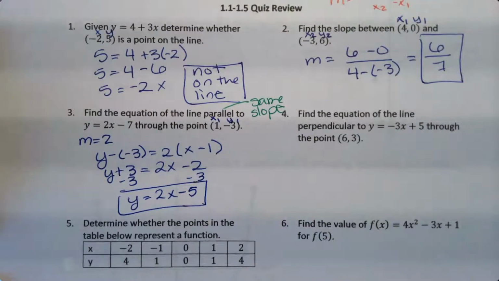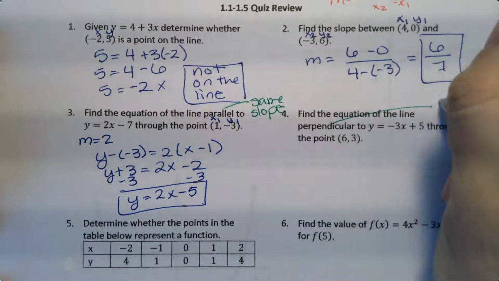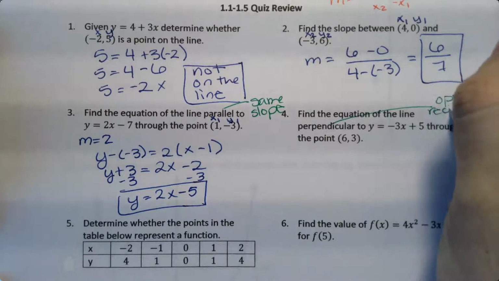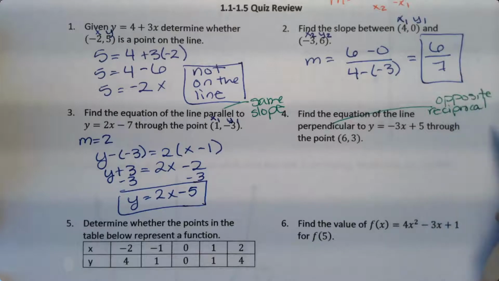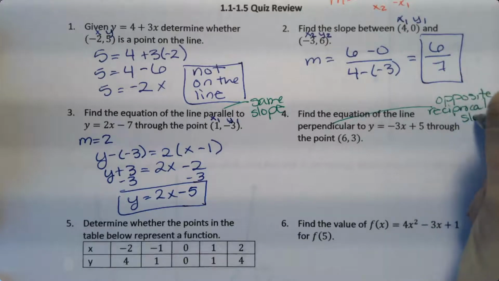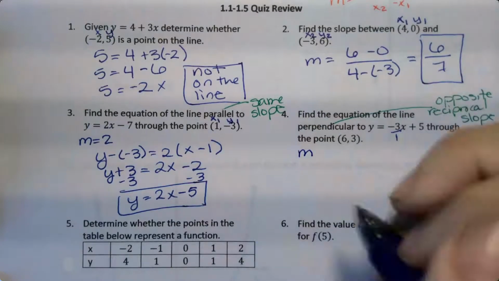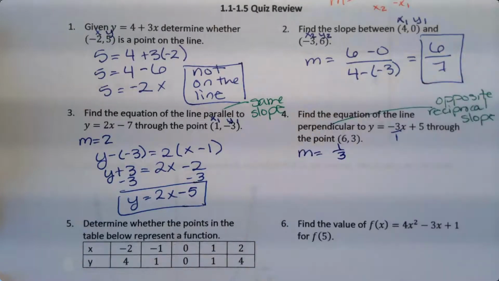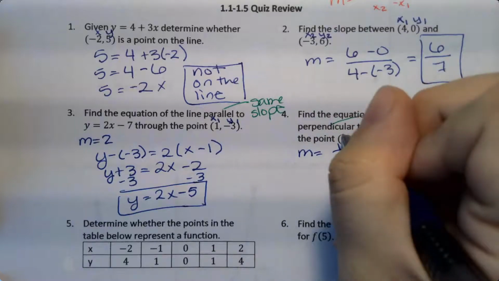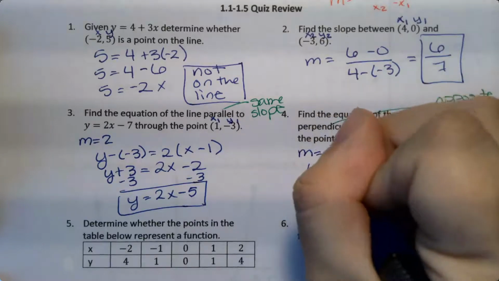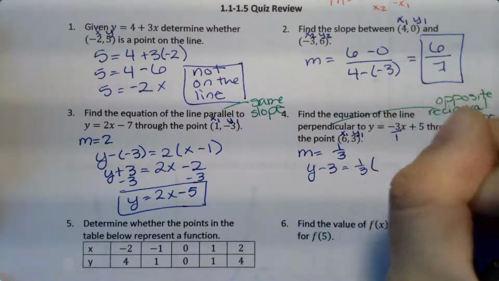Number 4 says it wants the line perpendicular. This is opposite reciprocal slopes. So what that means is I'm going to take that slope, put it over a 1, flip the fraction, and change the sign. So my reciprocal slope here is just positive 1/3. And then I'm going to use this as my point, x1, y1, to plug in. So I'm going to have y minus 3 equals 1/3 times x minus 6.